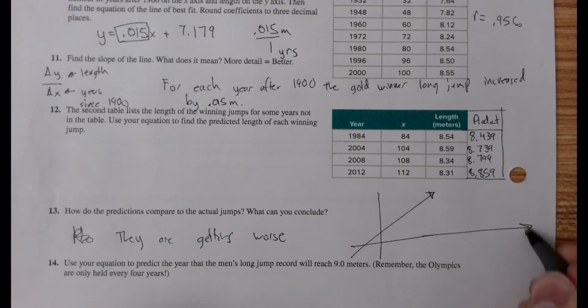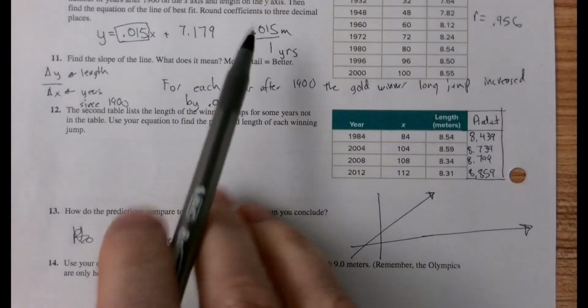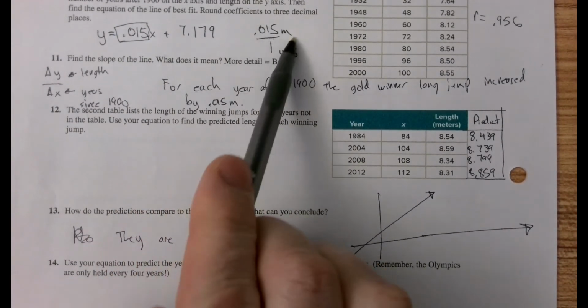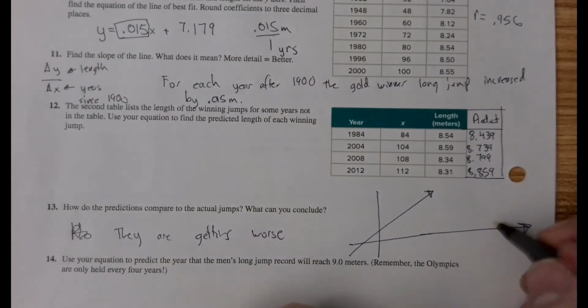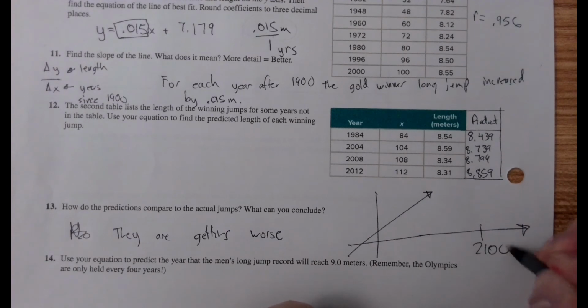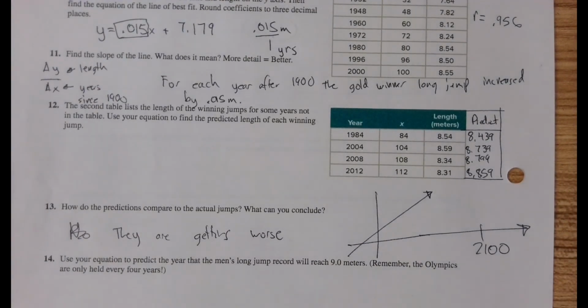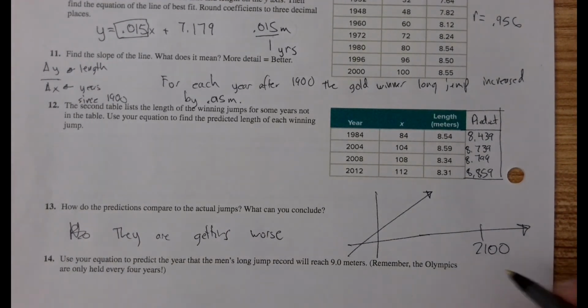So if time were to go on forever, it's claiming that our jump length is always going to increase at this rate. So if we're like 100 years past, we're going to be getting crazy jumps. And I don't know, we'd have to think about what's going on with humanity if that were possible. Are we always getting stronger and able to jump further at that rate? Or is that not really going to happen? And I don't think it is.